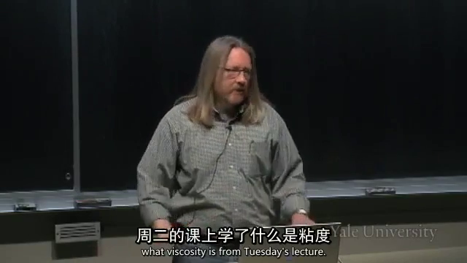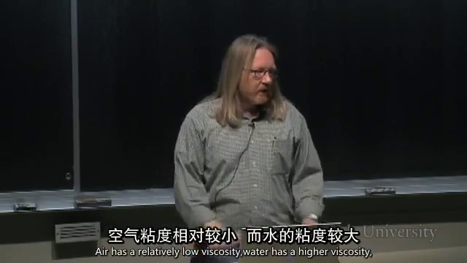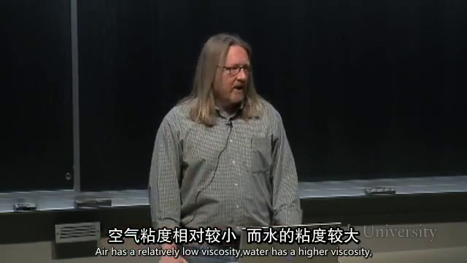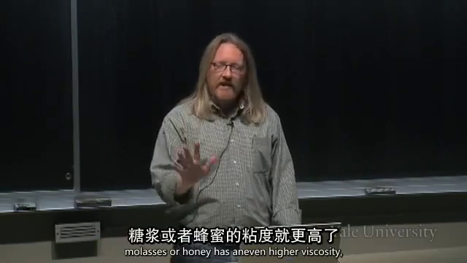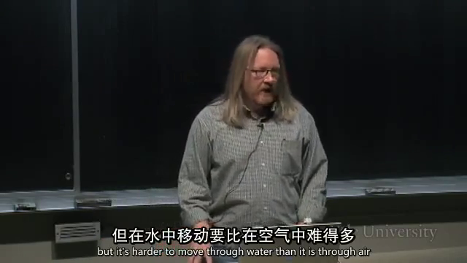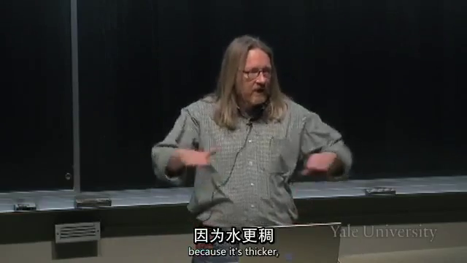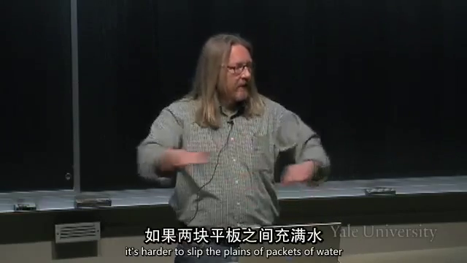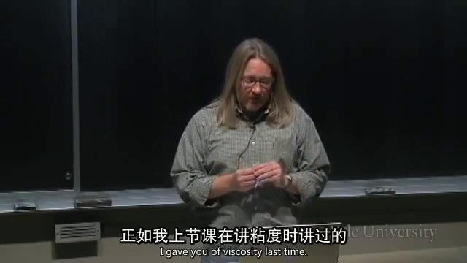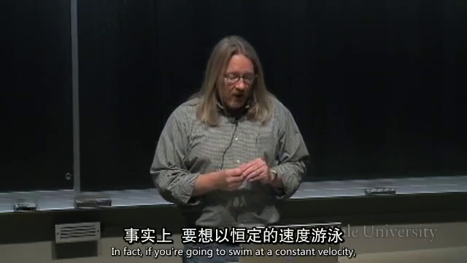You know what viscosity is from Tuesday's lecture. Air has a relatively low viscosity. Water has a higher viscosity. Molasses or honey has an even higher viscosity. But it's harder to move through water than it is through air because it's thicker. It's harder to slip the planes of packets of water past each other, to go back to the description I gave you of viscosity last time.